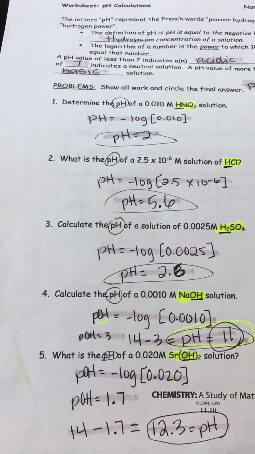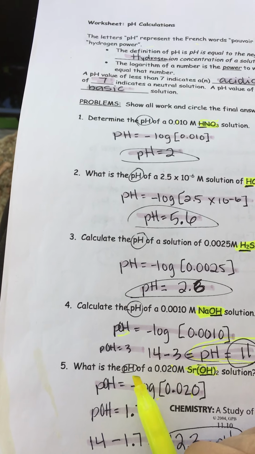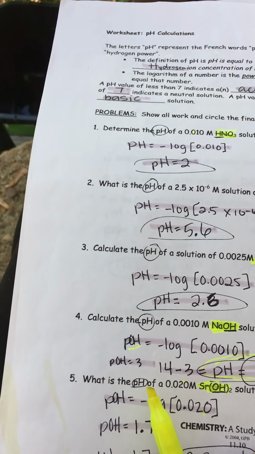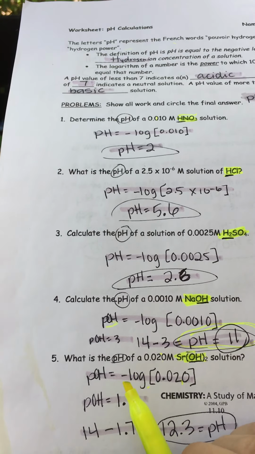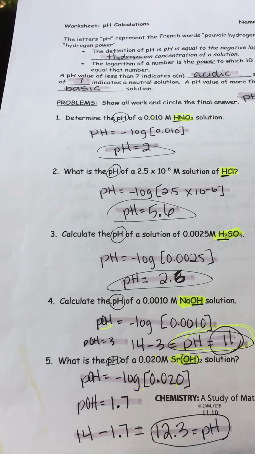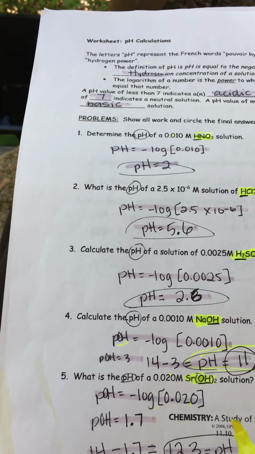So be super careful with that. If I had asked you for just the pOH here, not the pH, and said find the pOH, you would only do this first part, and the pOH would be equal to 1.7. So pay attention there.